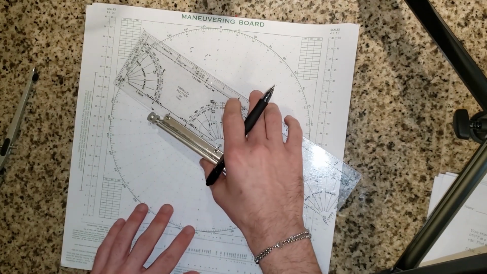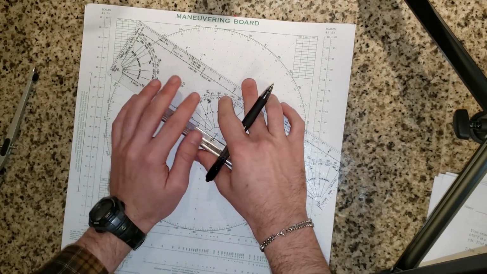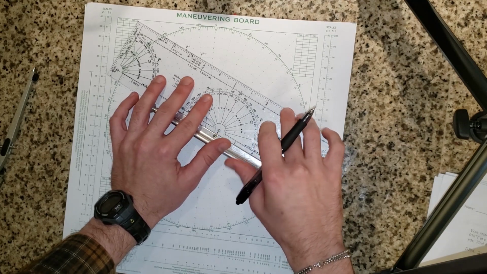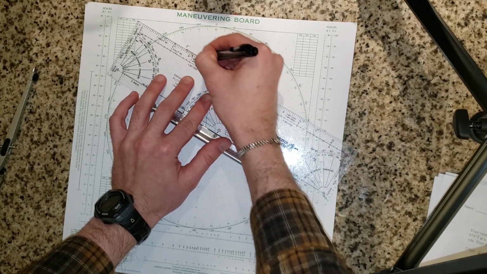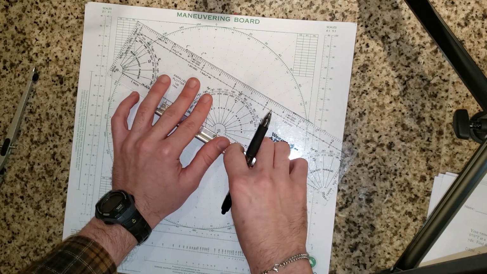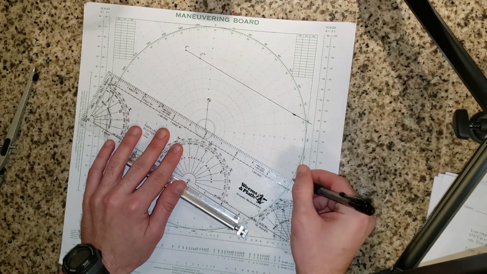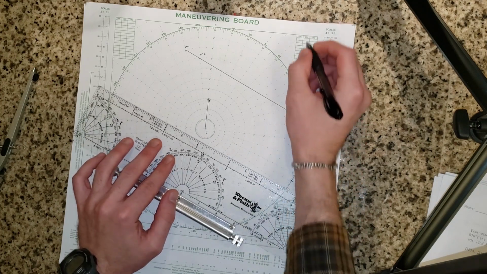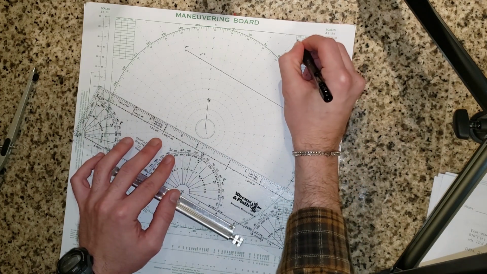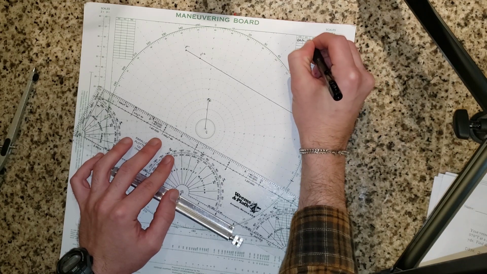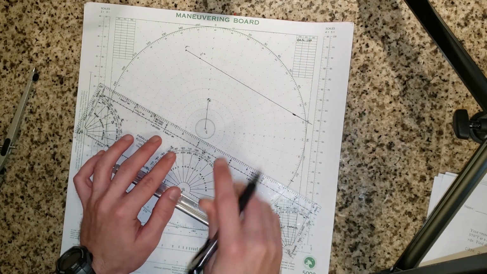Let's figure out our DRM, CPA bearing, and CPA range. In order to do that, take the rulers M1 and M2, draw the line across, slide it down to the center. We get a DRM of 114 degrees.